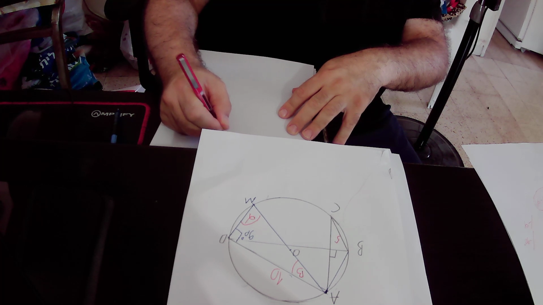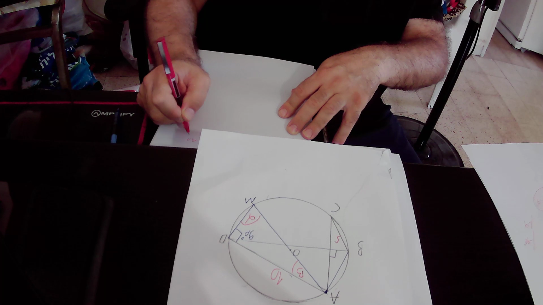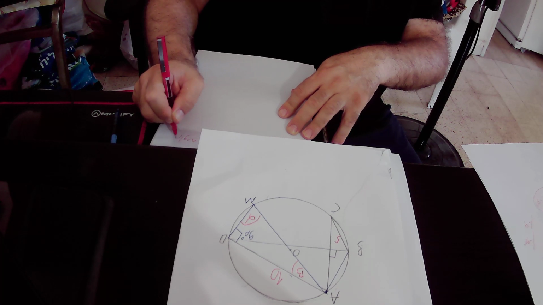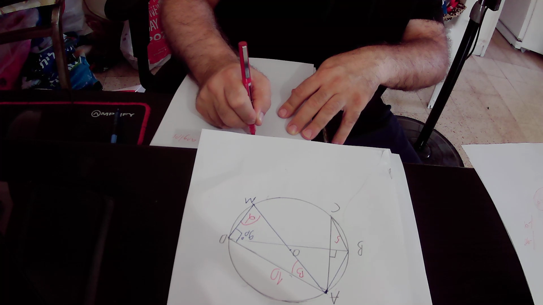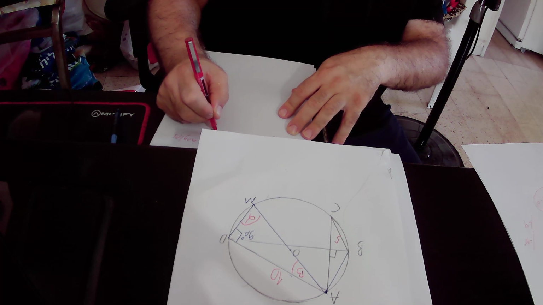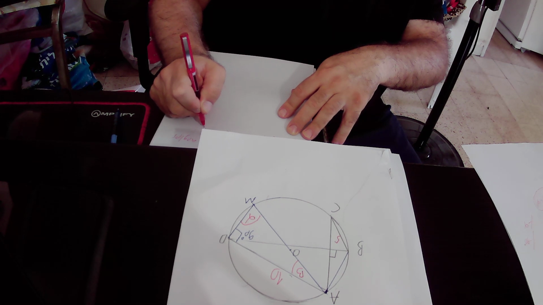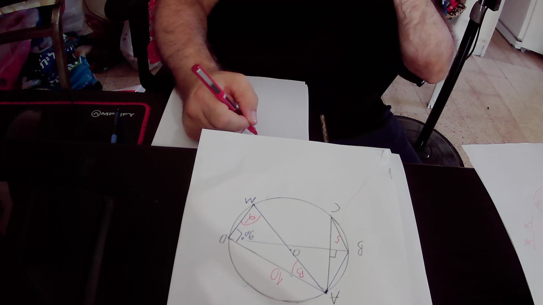Peripheral angles that rest on the same chord are equal to each other.